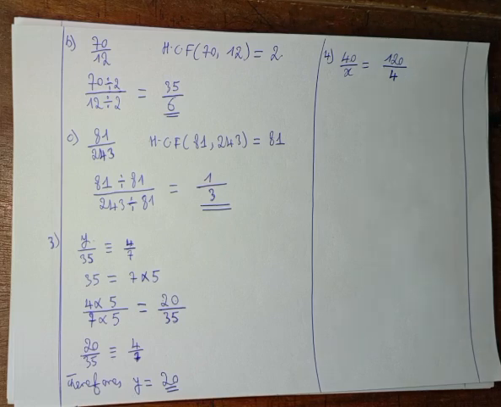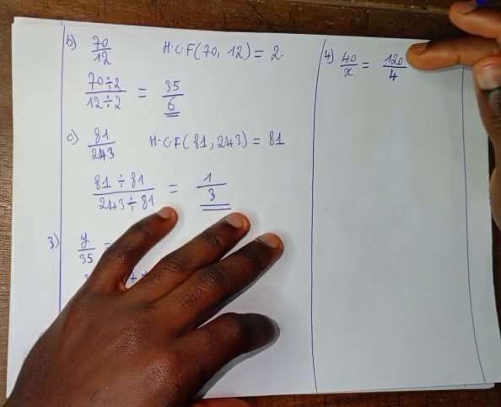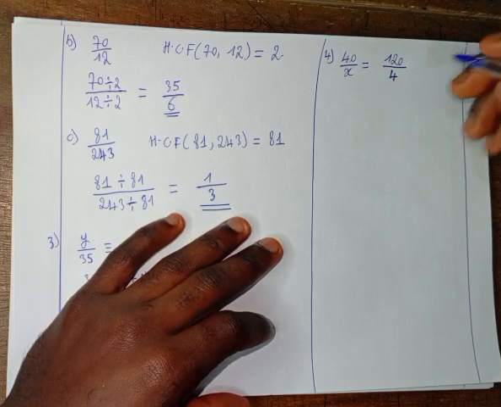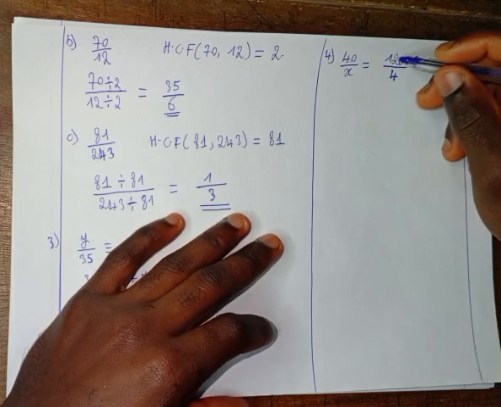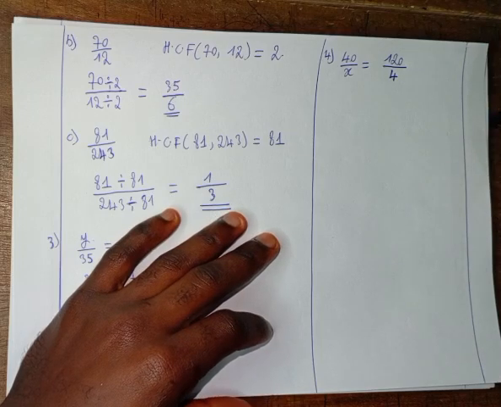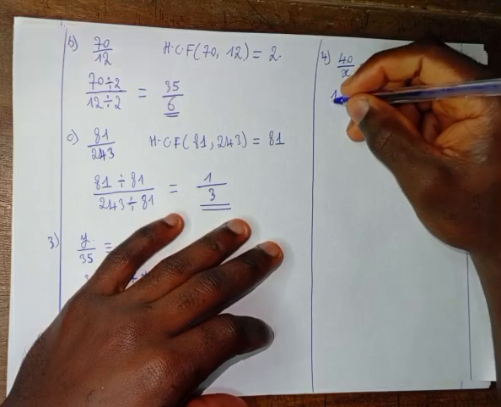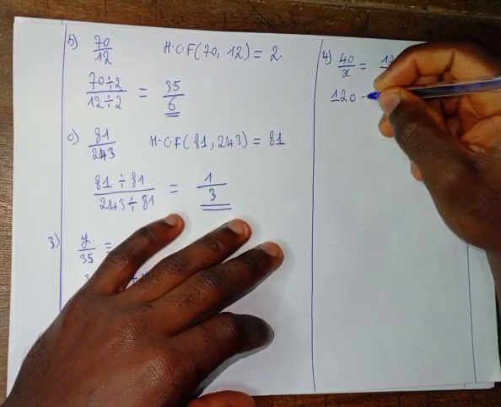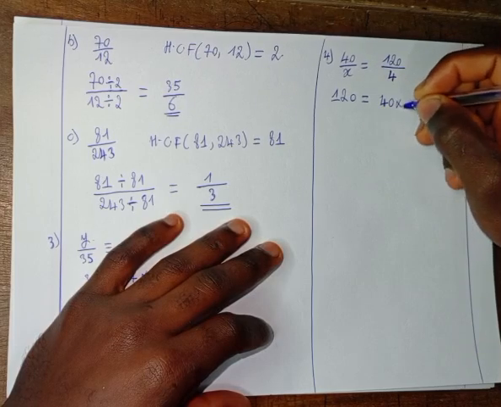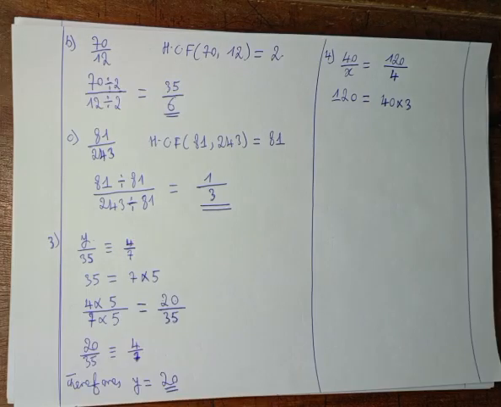Now, for us to get the value of x, we need to start by expressing 120 at the numerator of the fraction 120 over 4 as a product of 40 and a positive whole number. We know 120 is equal to 40 times, if we multiply 40 by 3, it gives us 120.